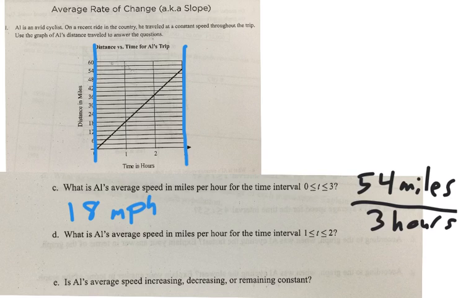So after 2 hours, he went 36 miles divided by 2 hours, which would still be 18 miles per hour. Because we can tell by the line, because the line is a steady line, that his speed is constant the entire time. Right? Speed doesn't change. And we're actually going to get to that in just a second for part E.